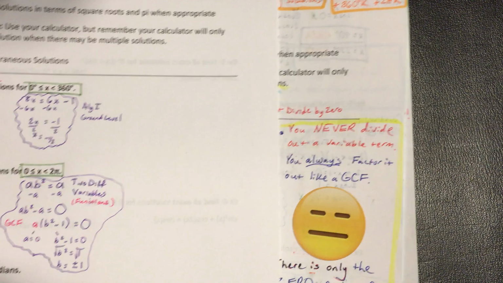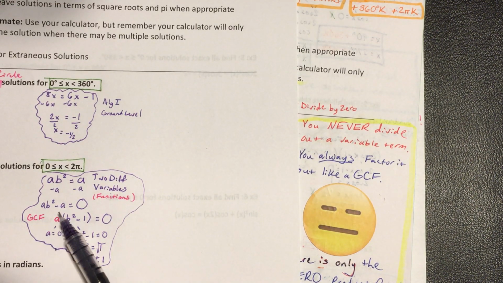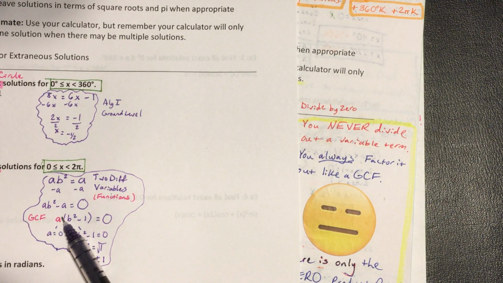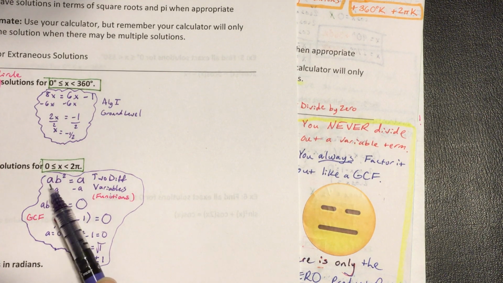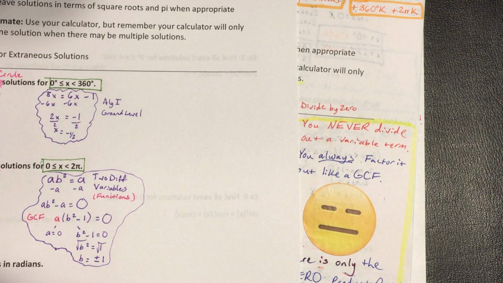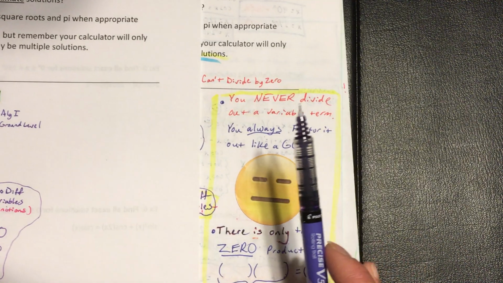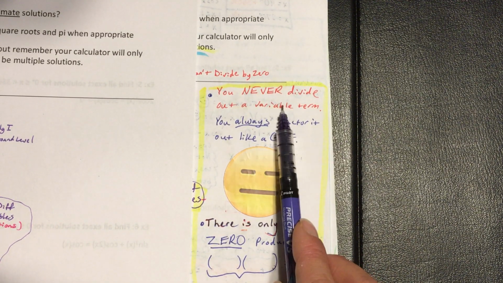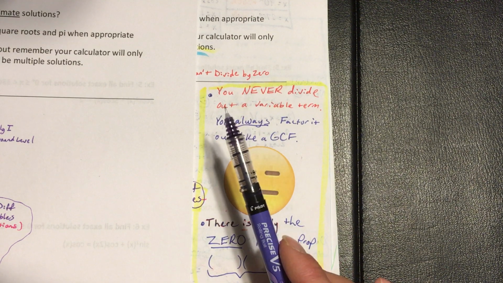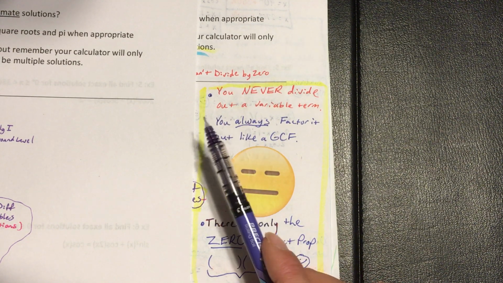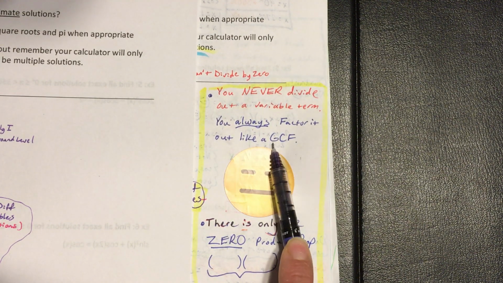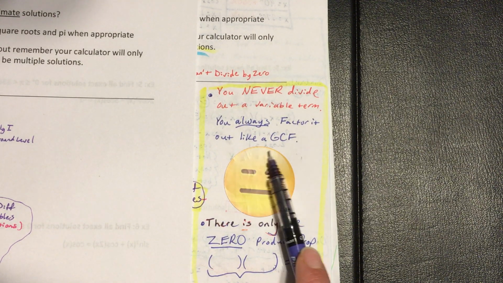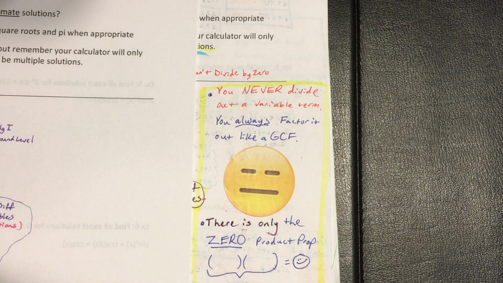So, folks, this is why you always want to factor out the term. We want to factor out a versus dividing by a, which would completely get rid of a solution. So you never want to divide out a variable term. That means anything that has x with it, whether it's sine x or cosine x, you always want to factor it out like a GCF. Otherwise, you'll be getting rid of a solution.